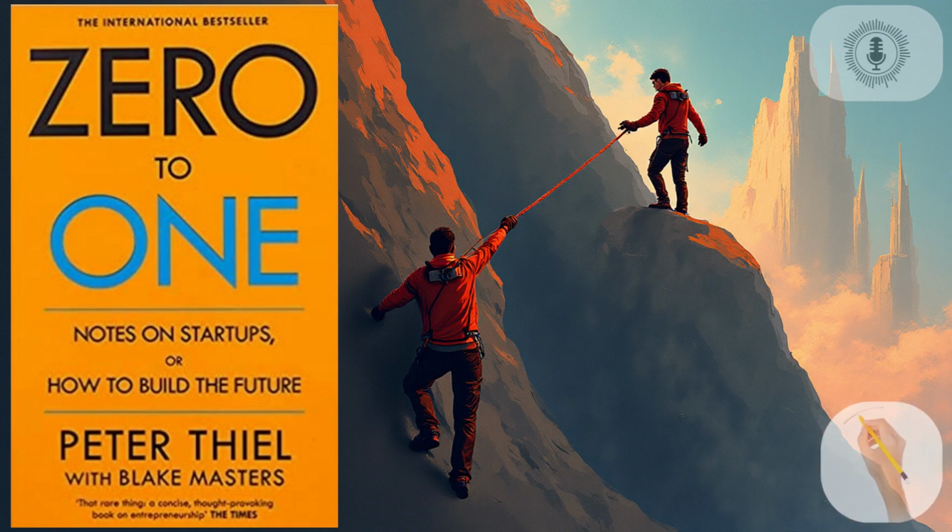This is not a summary. It is a masterclass in thinking differently about business, technology, and the future itself. So, prepare for a deep and transformative intellectual journey. Let us begin by understanding the most fundamental idea in the book, the difference between going from 0 to 1 and going from 1 to many.